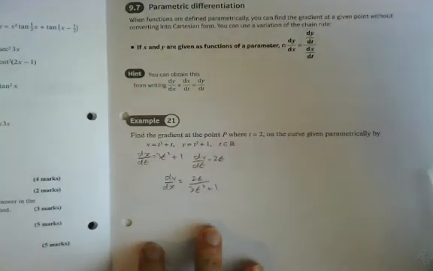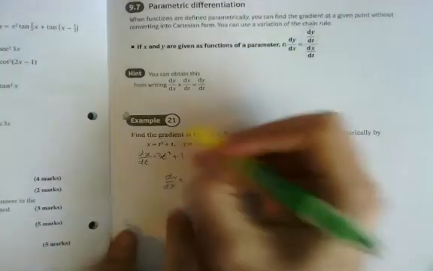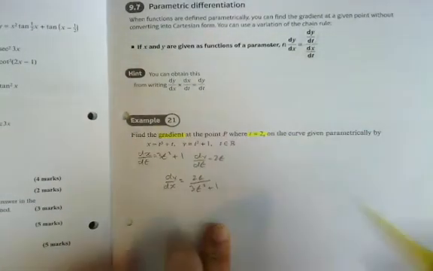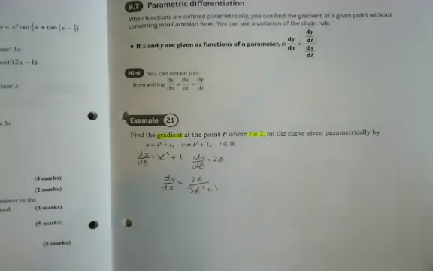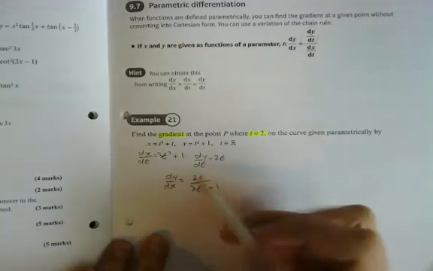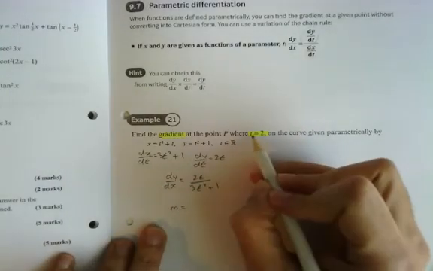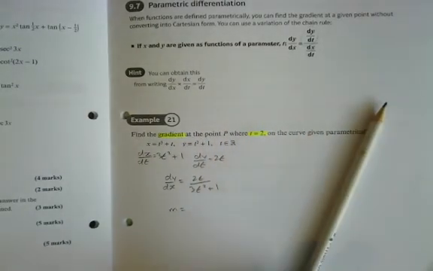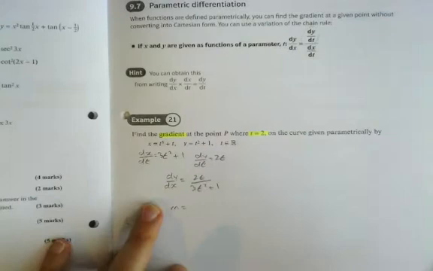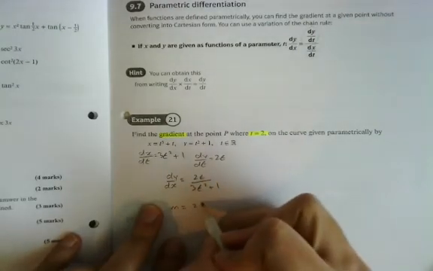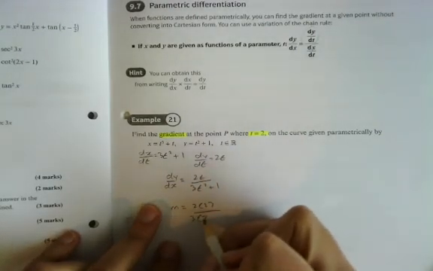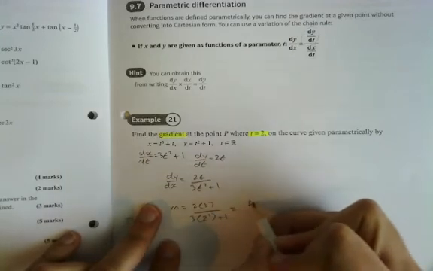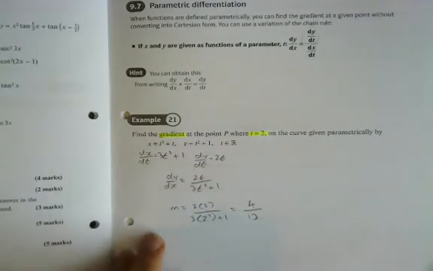And we're being asked here, remember, to find the gradient when t equals 2. Now remember that when you're figuring out the gradient, you can give this as an actual answer. This is your gradient function. Your gradient, which we always call m, we want when t is 2. So we just sub in 2 into this. We're going to do 2 times 2 over 3 times 2 squared plus 1, which is going to give me 4 over 13. So that's my gradient for that one.